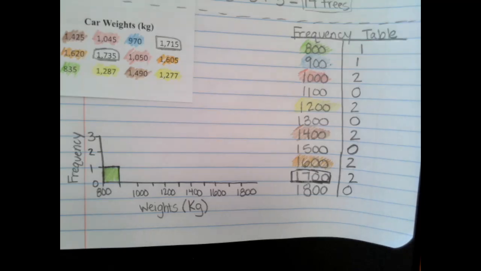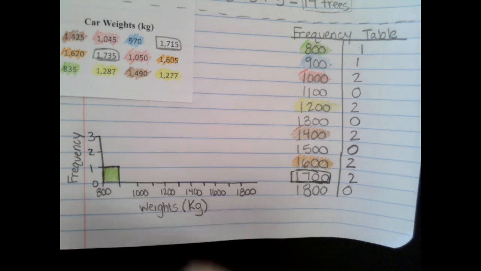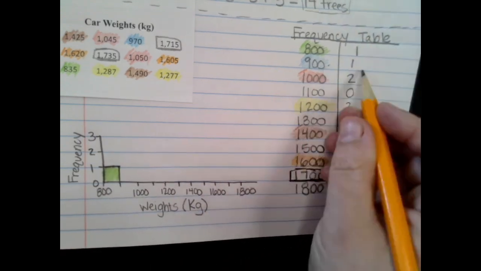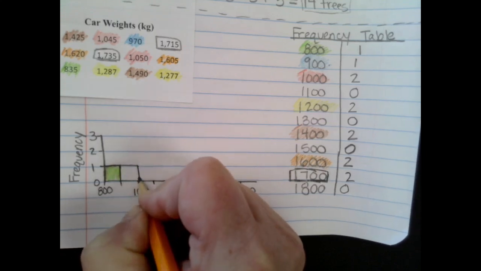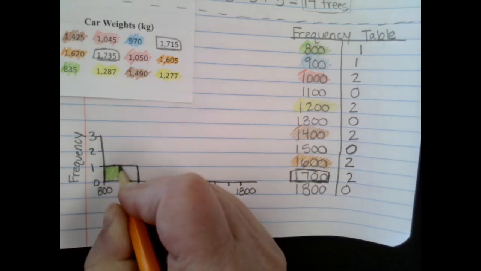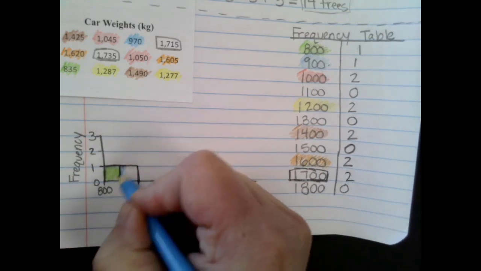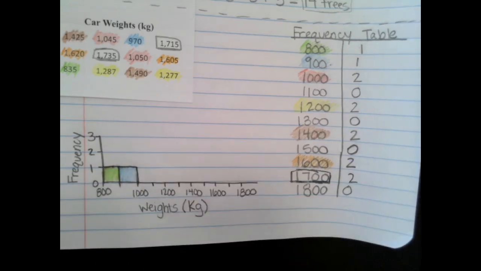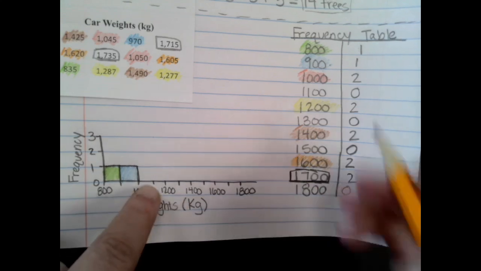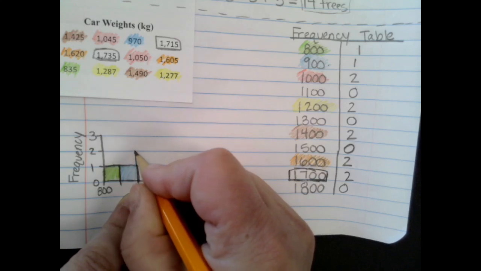So now when I draw the next bar, I don't need to draw a new vertical line. It just starts right there. So now I have 900 is 1, so 900 to 1,000. Just drawing over and down. So my bars should be sharing this middle one. Okay, 1,000 to 1,100 is 2. So again, I'm using this same line, but it does need to go up to 2 this time.